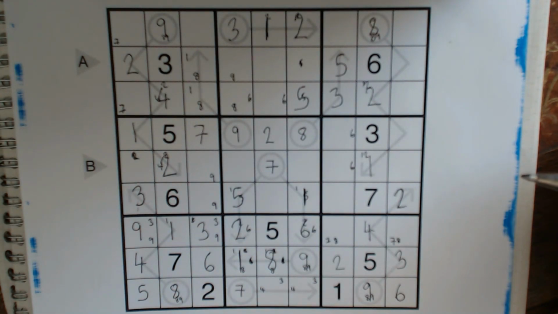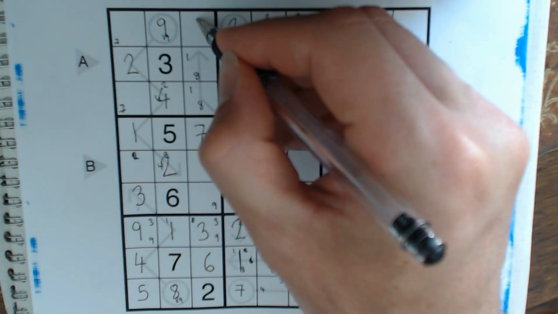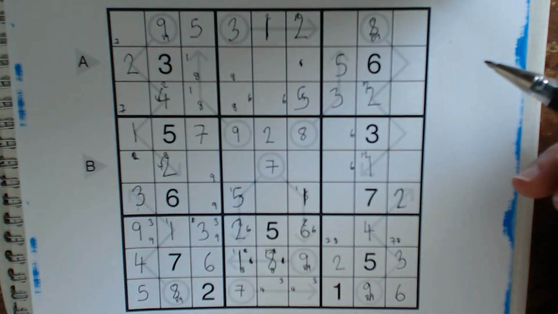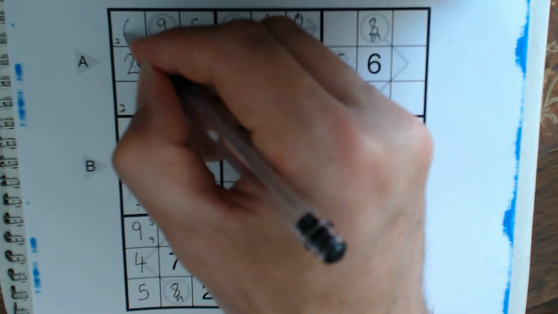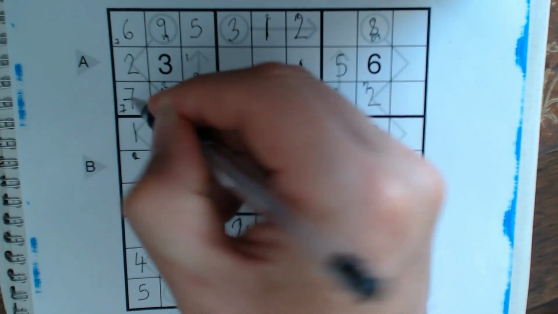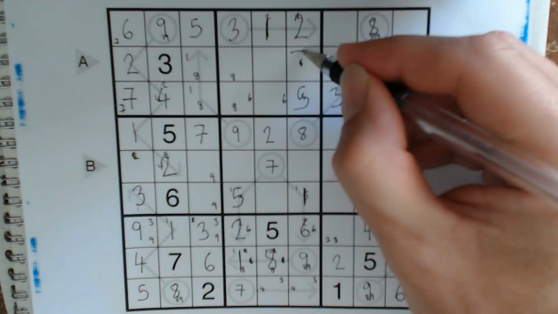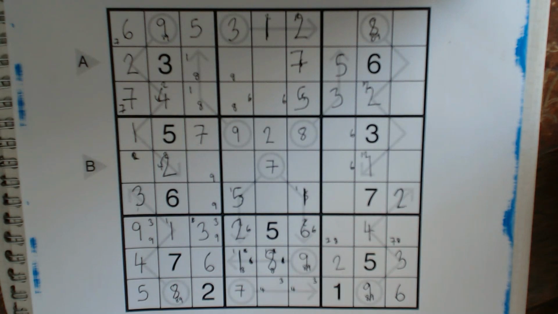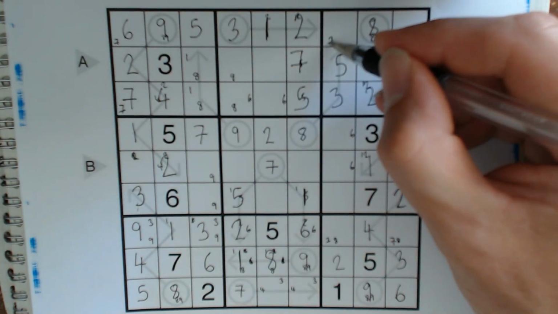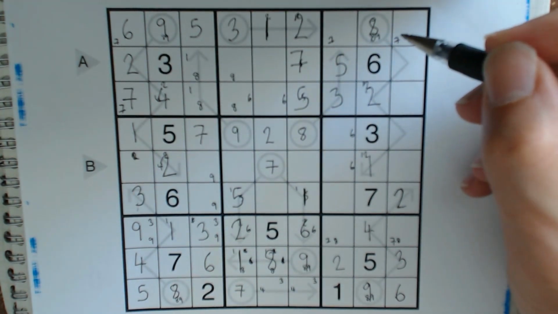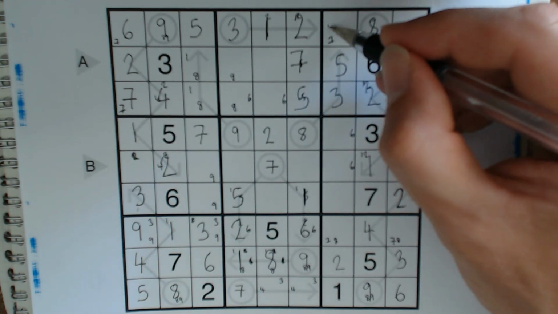So we've got, what have we got? 5, 6 and 7 to place. So this has to be a 5. This has to be a 6, this has to be a 7. Therefore this has to be a 7 just by simple Sudoku rules. There's a 7 in one of these 2 positions and a 4 in the other position.